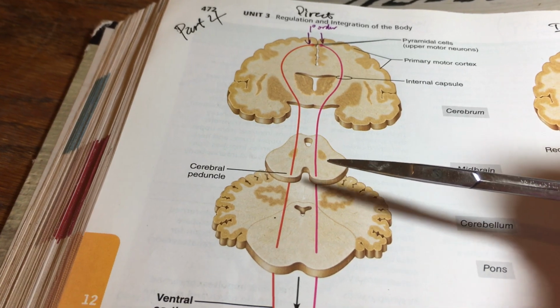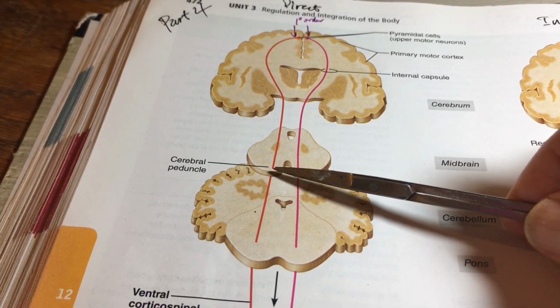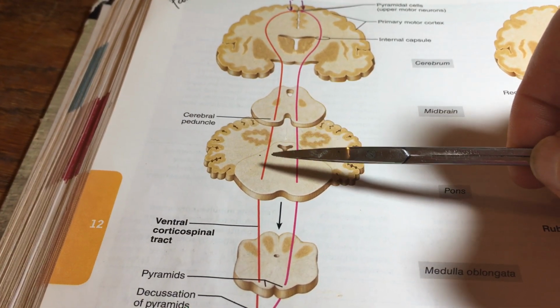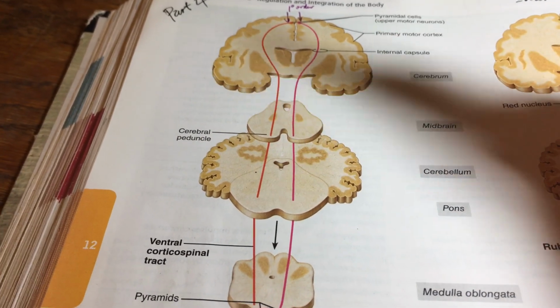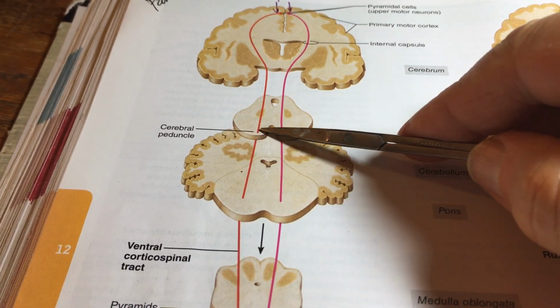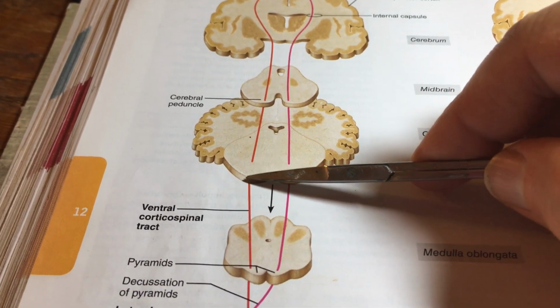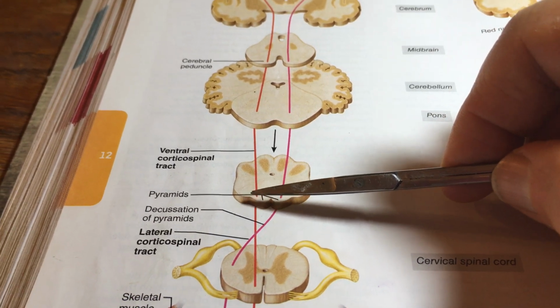I'm sorry, the cerebral peduncle, not cerebellar. Of course, at the cerebellar peduncle, we're also going to have information going over to the cerebellum to make adjustments. But this is the cerebral, and it's going to come down here to become the pyramids. The pyramid is going to go through its decussation.